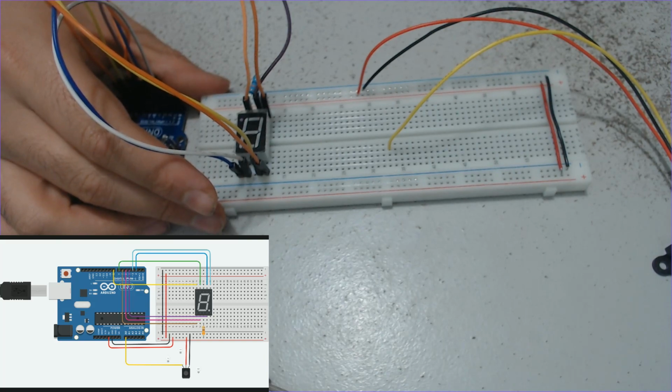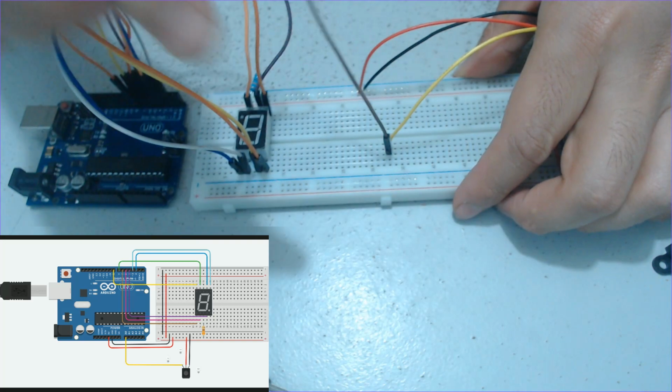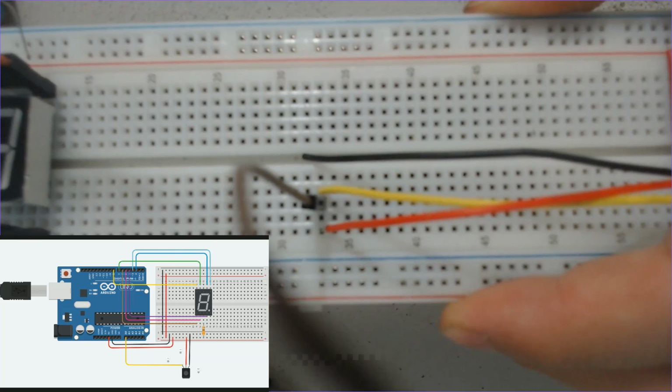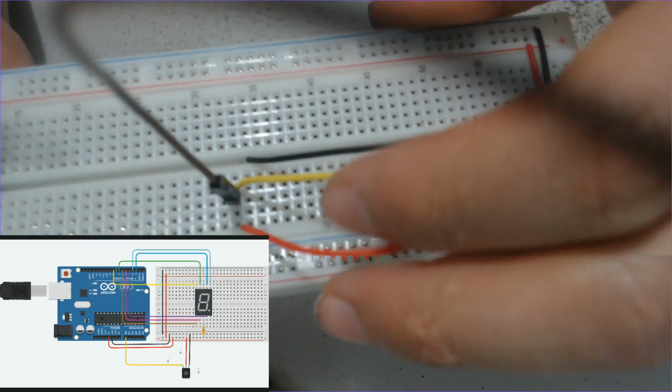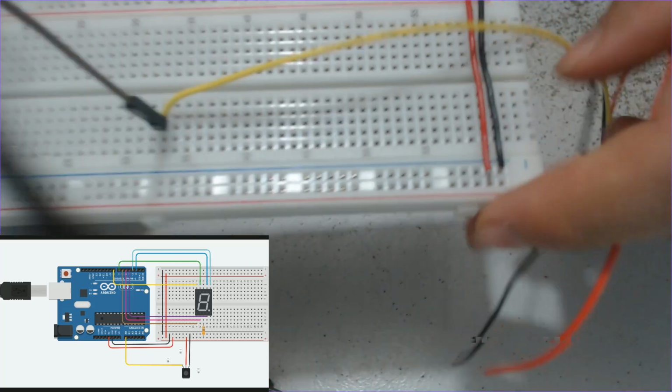This time I'm going to use a brown jumper. From here, you see, same line connection, the power connection of my sensor went off. Don't worry, I will put it back later.